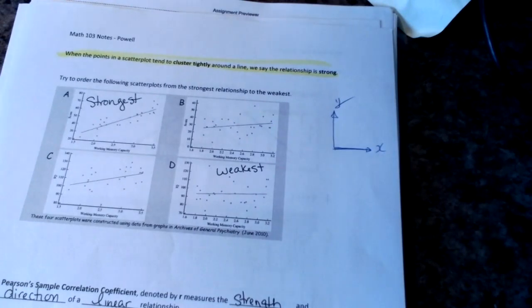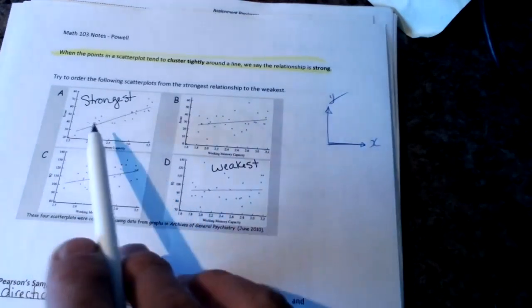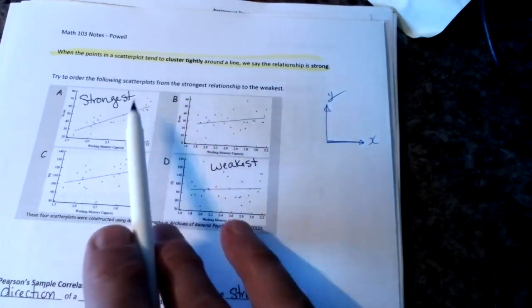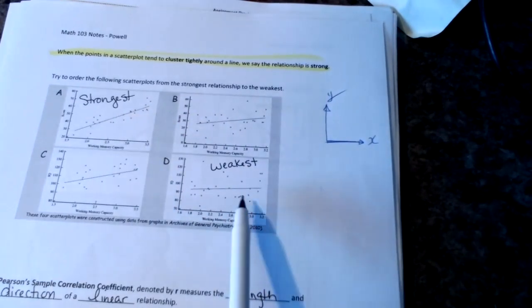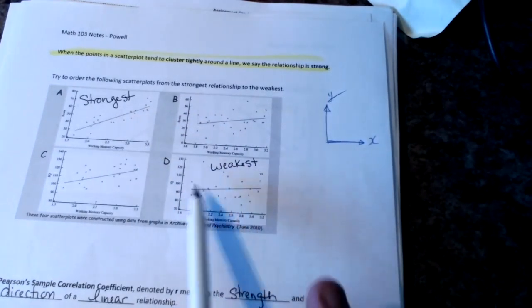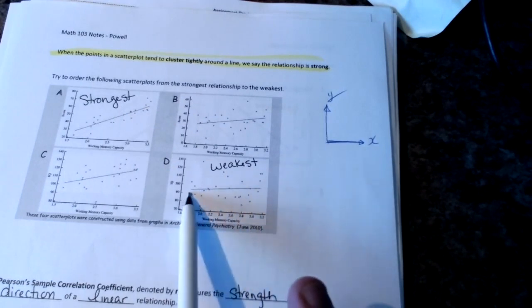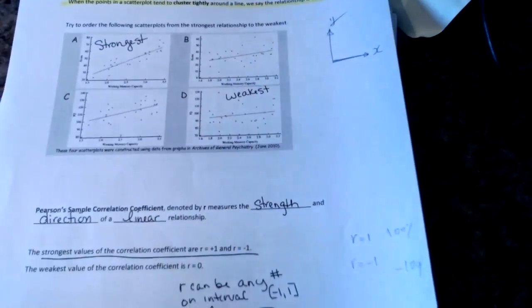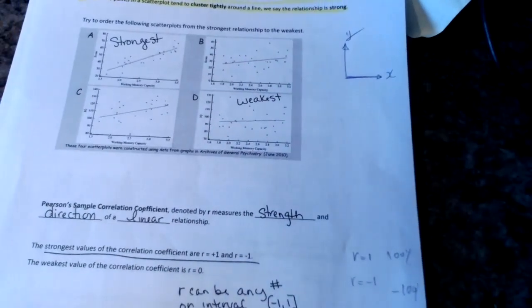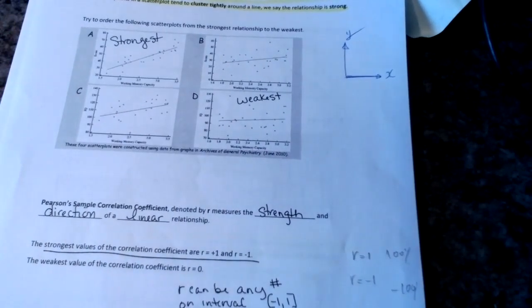These are other examples. This is really strong. See all the points, all the pairs are kind of close to this line. So you could actually fit a good line here. This is not a good one. Look, the points are all scattered, so you cannot really fit a very good straight line here. So R actually measures the strength of correlation.